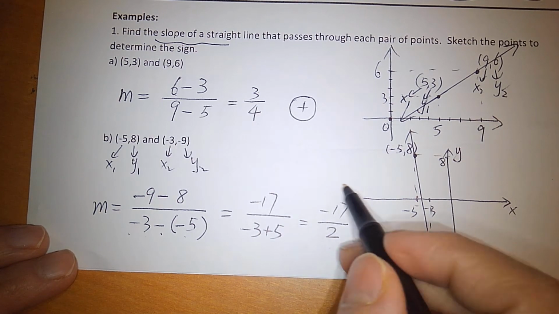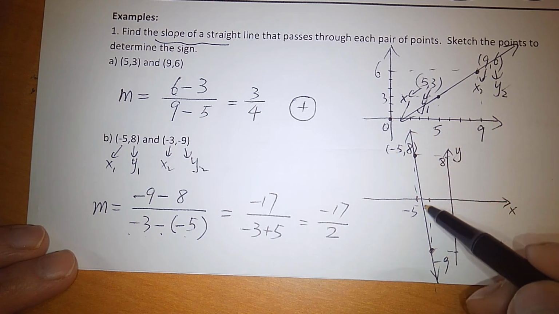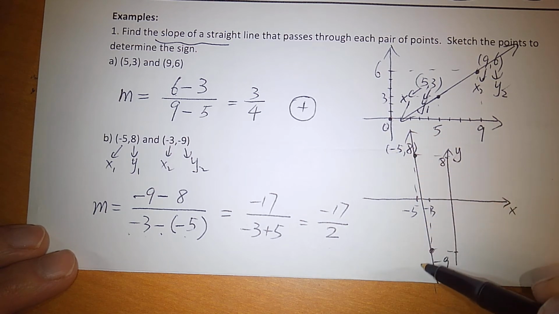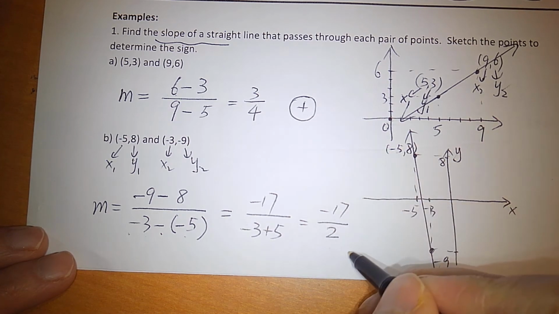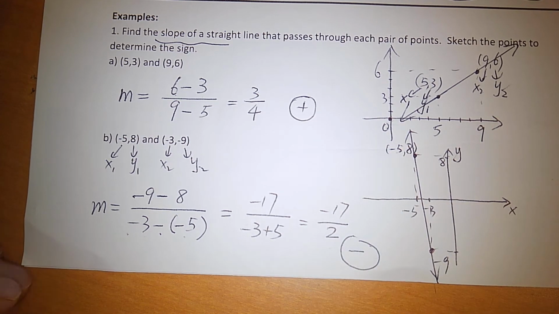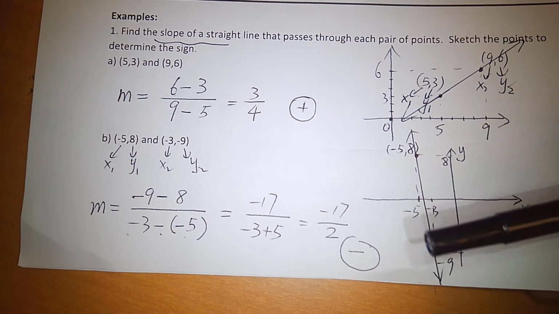Okay. So we have a negative slope, okay? And also the straight line slants down, right? We're decreasing. So what is the sign of the slope? Negative, right? Everybody so far good? Can we move on to the next page or no? Yes, okay. So, let's move on to the second page.